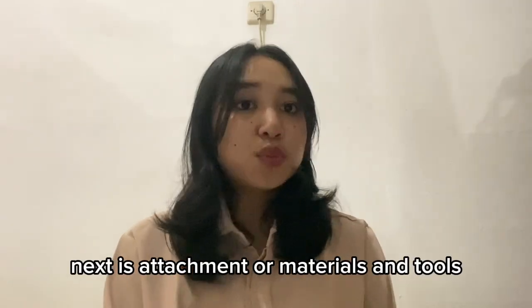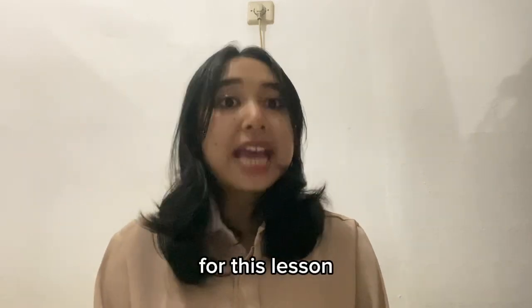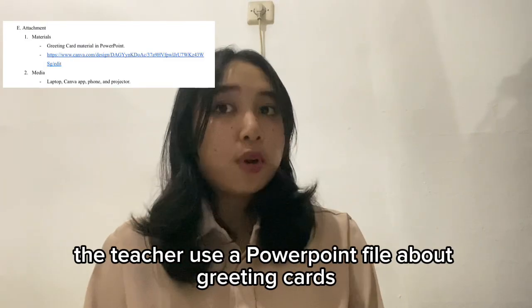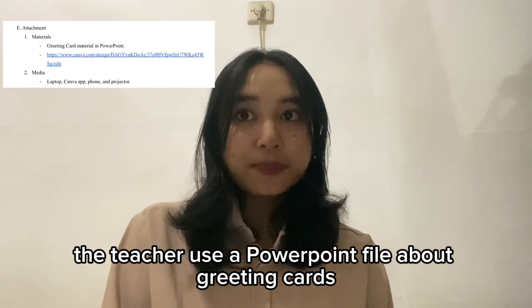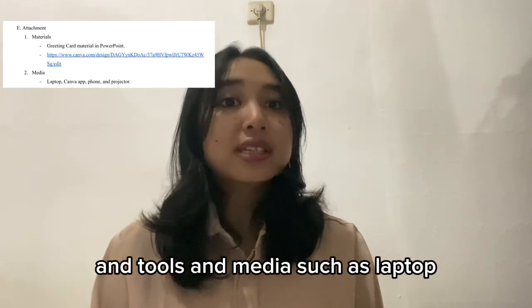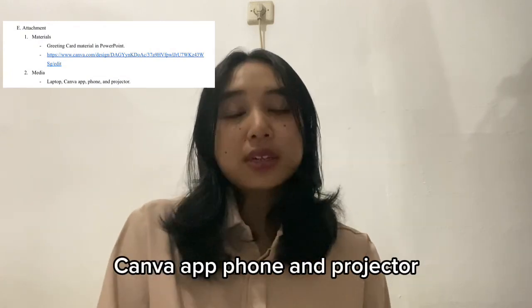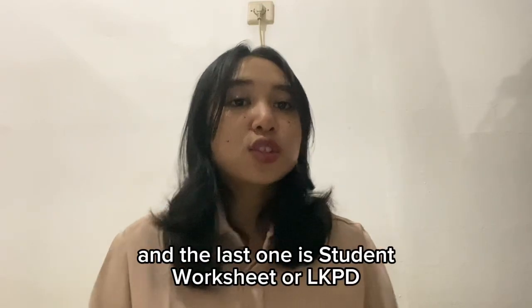Next is attachments, or materials and tools. For this lesson, the teacher uses a PowerPoint file about greeting cards, a Canva link for design inspiration, and tools and media such as a laptop, the Canva app, a phone, and a projector. And the last one is the student worksheet, or LKPD.